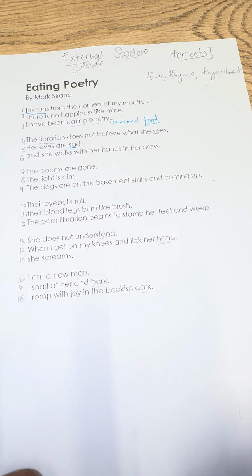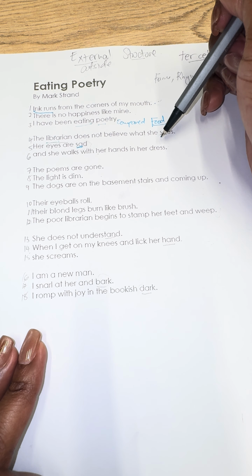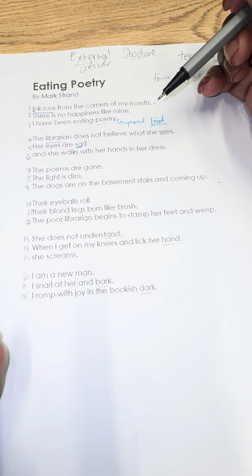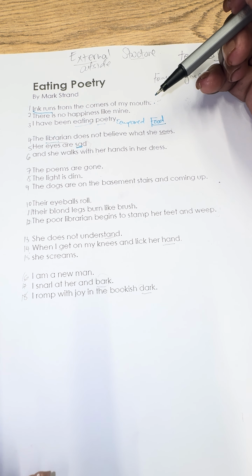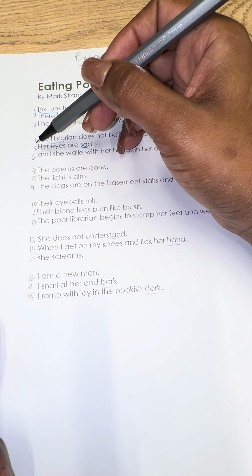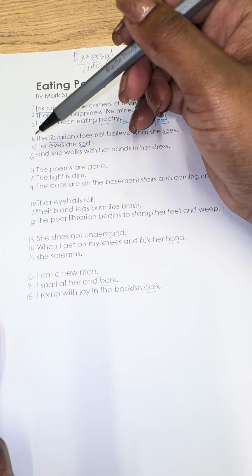So here the librarian is sad, and she walks with her hands in her dress. She's confused. So I'm assuming her hands are now on her hips, or even in her pockets. Like, she doesn't believe it. She's looking at the speaker eating. There's an enjambment there, as I've explained, the run-on lines. It continues.